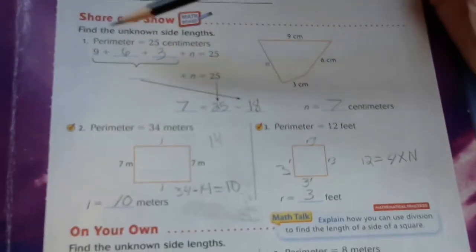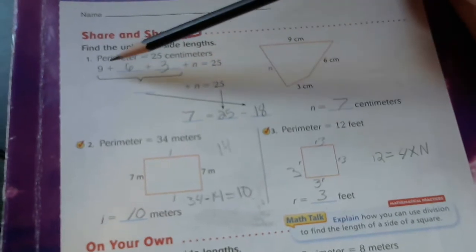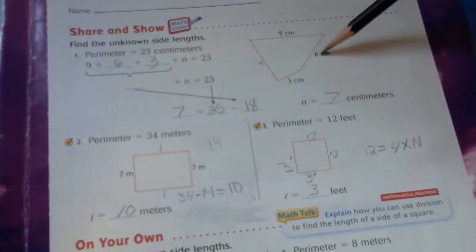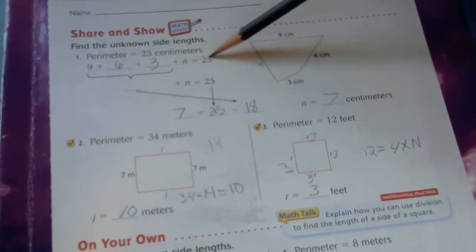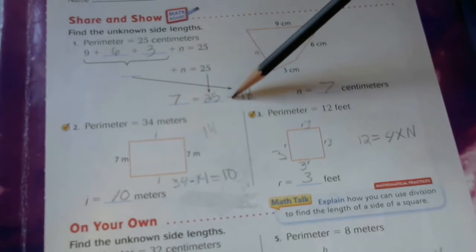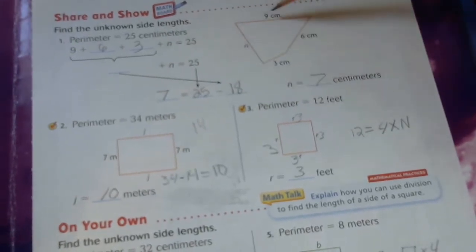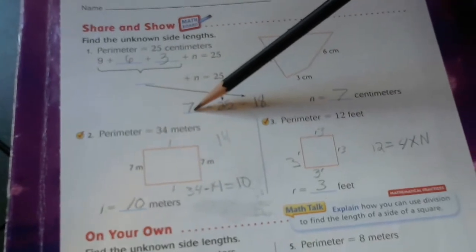On Share and Show, it says find the unknown side lengths. The perimeter of the first one is 25 centimeters. So we have to add 9 plus 6 plus 3 plus n to get 25. So 25 minus 18, that's the combination of 9, 6, and 3, equals 7.